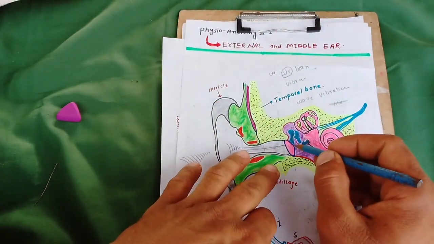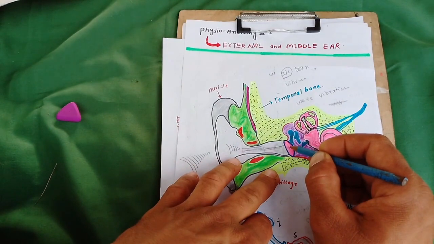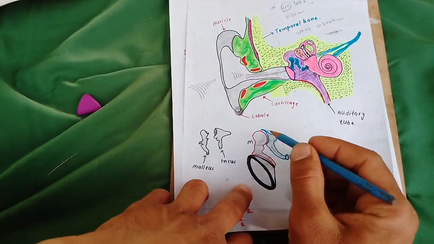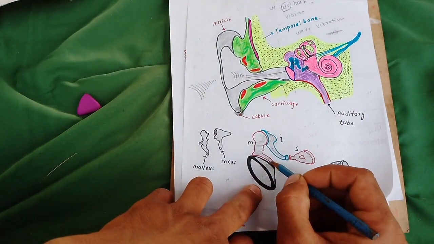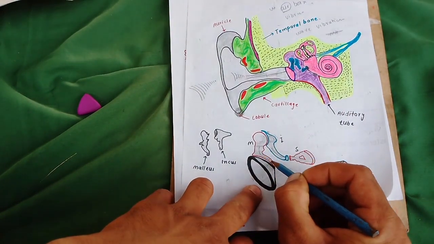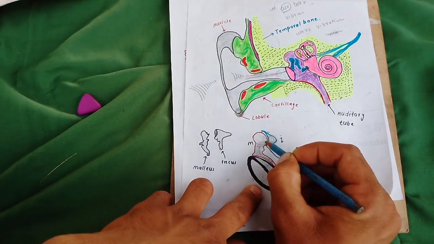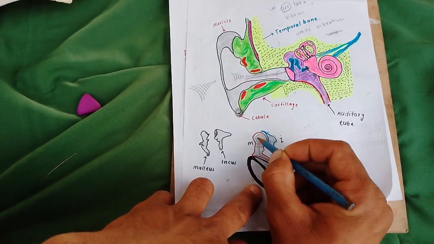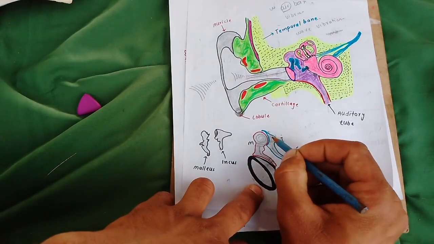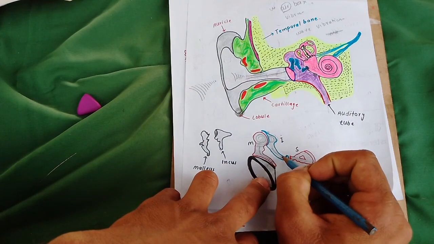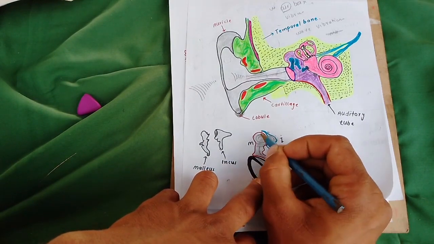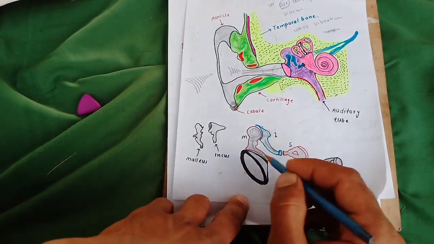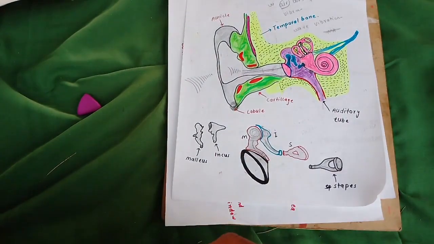What is the main role of the eardrum? What is the purpose of this structure, this long process and this long broad head? What is the purpose of this broad surface, this broad head, the long process, then the head? What is the purpose of this small area? What is the purpose of this large area?